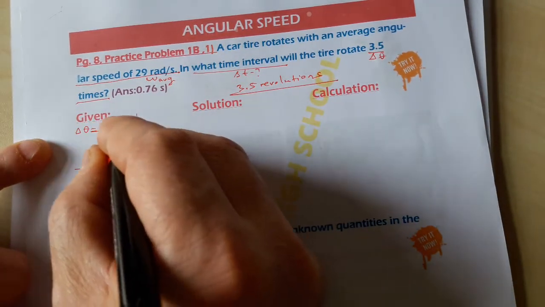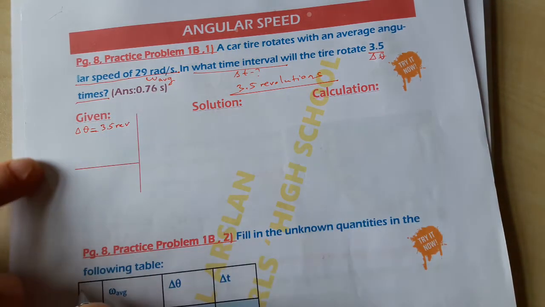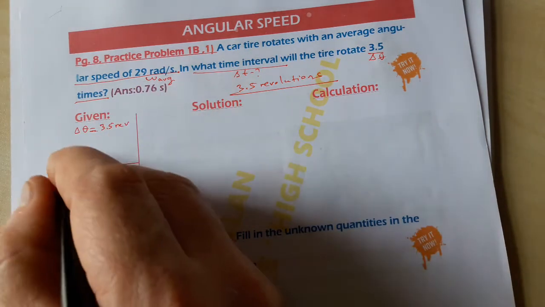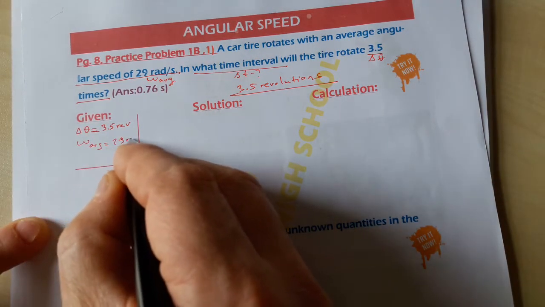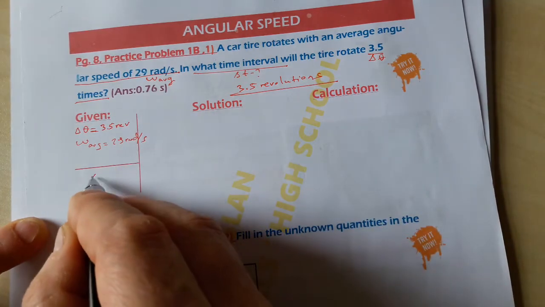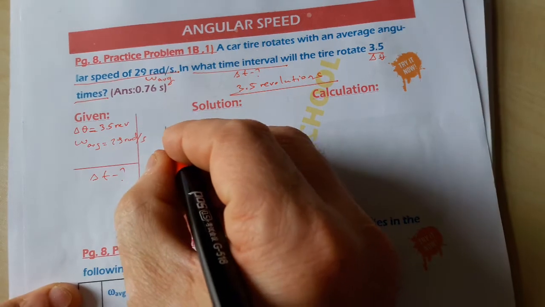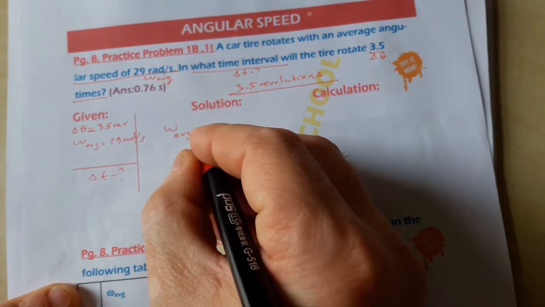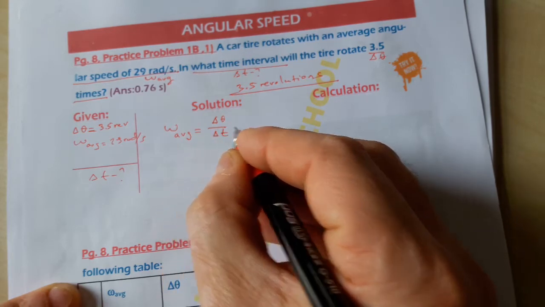Calculate the time interval delta t. What is the equation for average angular speed? Average angular speed is equal to delta theta divided by delta t.